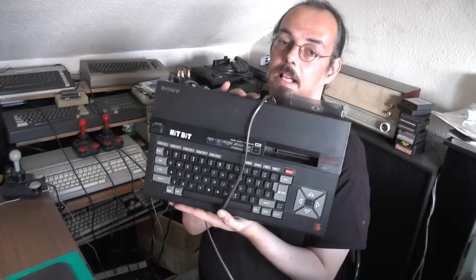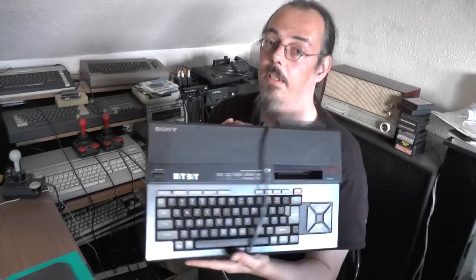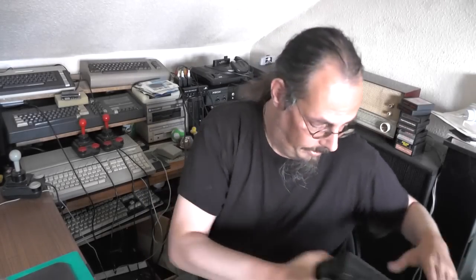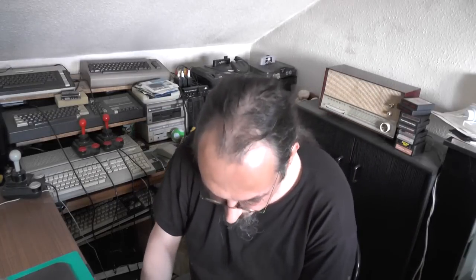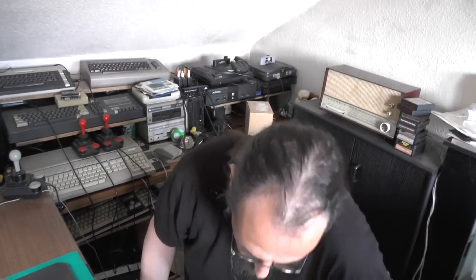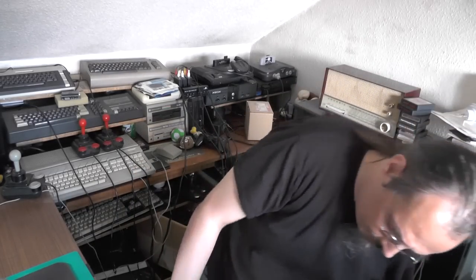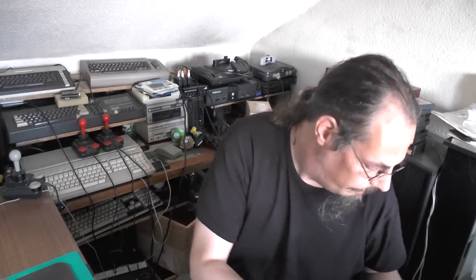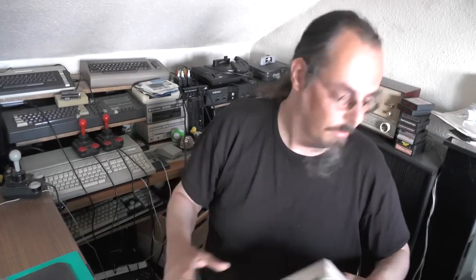And finally the MSX computers. This is a Sony HitBit, but there were others available. So yeah, let's have a closer look at each of those and let's try to put them away in a manner that they won't all fall and crash. So first let's have a look at the Commodore 64.